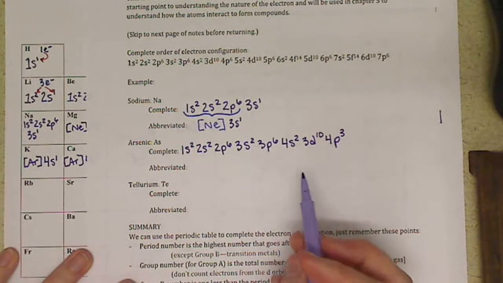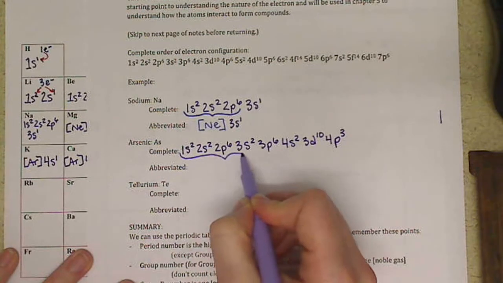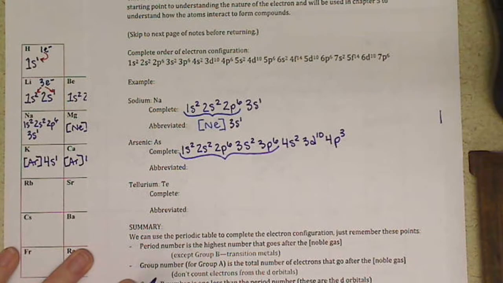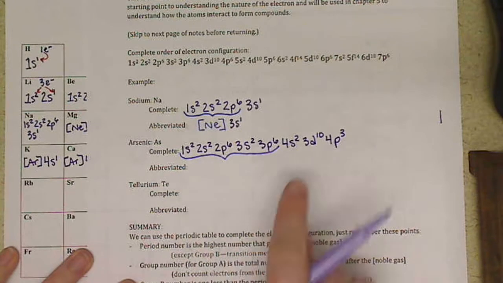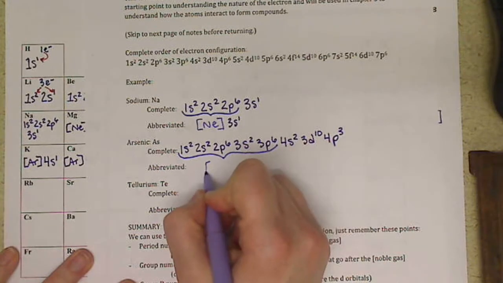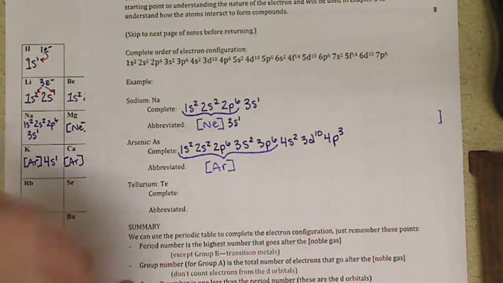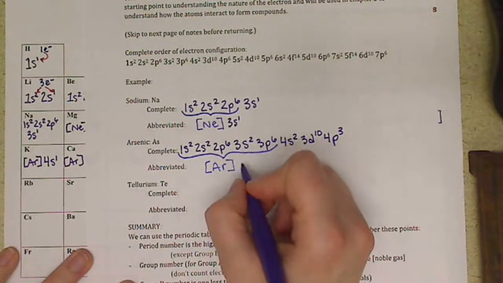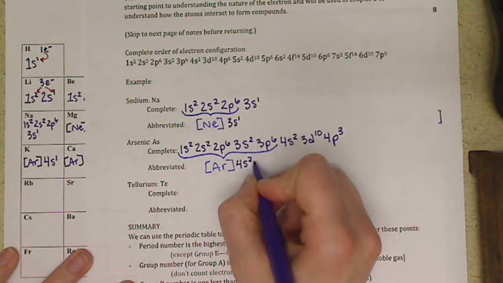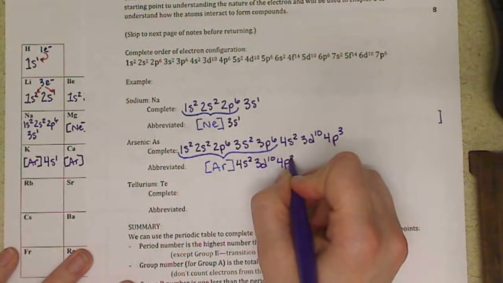To do the abbreviated version, it takes all of the lower numbers and stops once you get to the first highest number. So 4 is the highest quantum number, so we stop right before there. And that gets abbreviated with that nearest noble gas. So it's argon, 4s2, 3d10, 4p3.